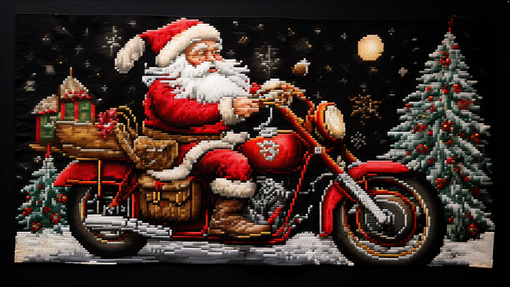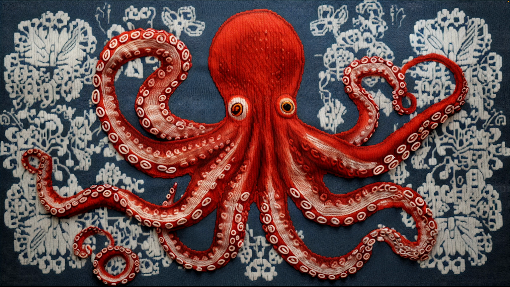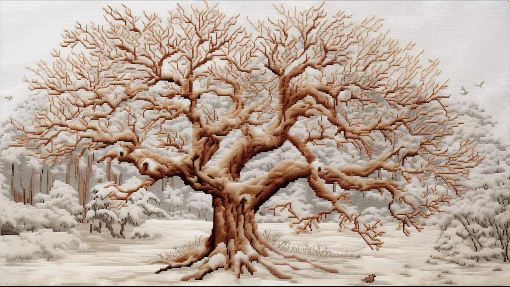Motorcycle. Well, Santa needs a good ride, and this may be an upgrade to his sleigh. Very cool. And again, this is one of those you throw in a more complicated prompt. You really build a prompt out around it, and you could get some interesting stuff. I bet you can get disturbing with this one. And an octopus. Very straightforward. I like it. Tree. I love the color palette of this one. And Midjourney just knew how to do it.